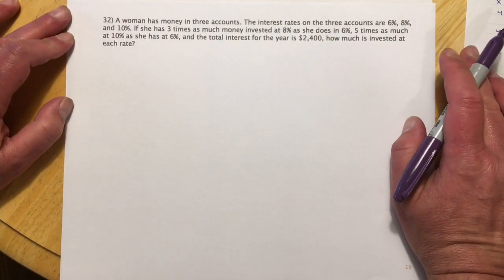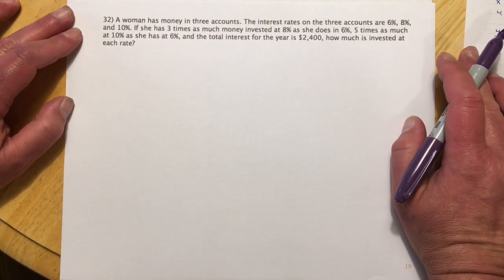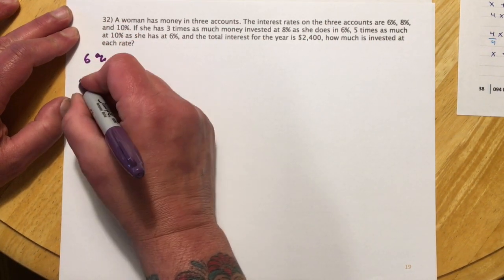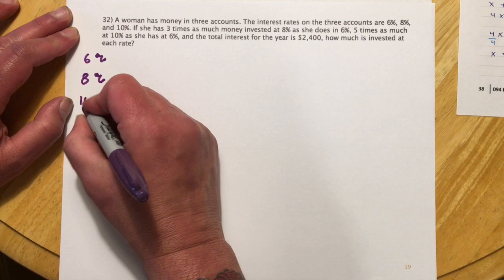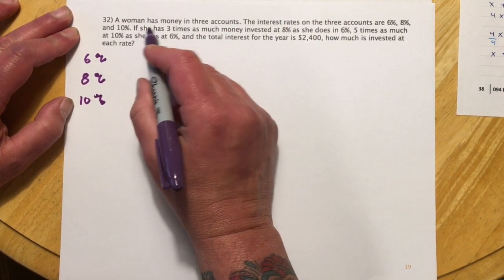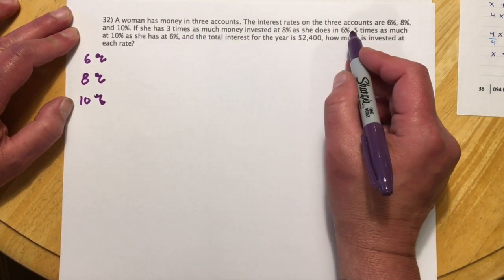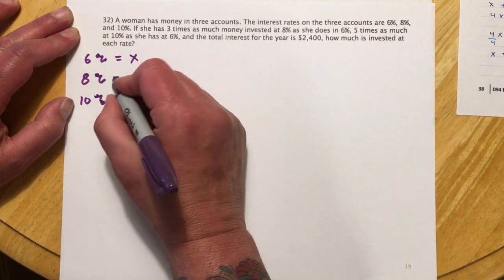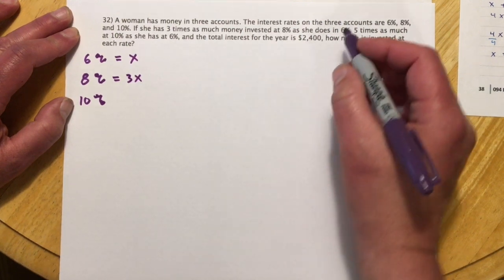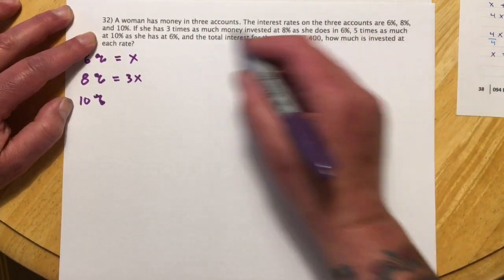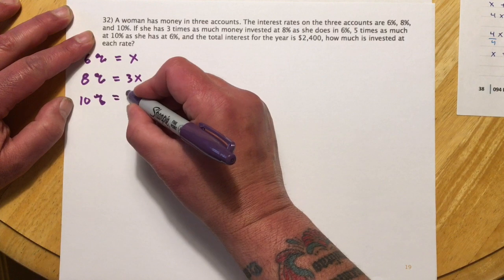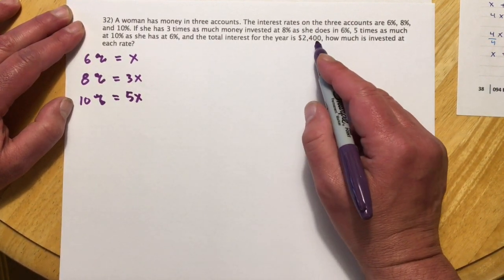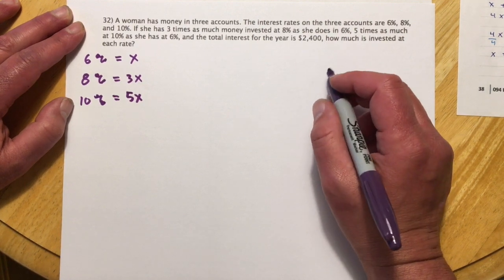Okay, one more interest one. A woman has money in 3 accounts. The rates are 6, 8, and 10%. So do 6%, 8%, 10%. She has 3 times as much invested at 8 as she does at 6, so I'm going to let 6 equal x, and then 3 times that would be the 8% amount, and then 5 times as much at 10% as she does at 6, so that'll be a 5x. And the total interest for the year is $2,400. How much does she have invested at each rate?